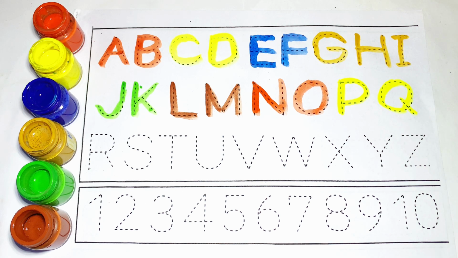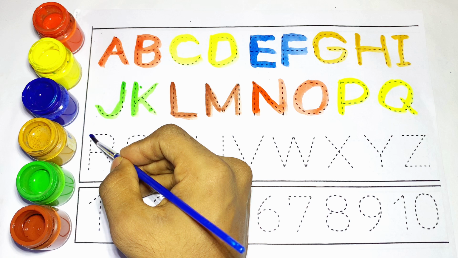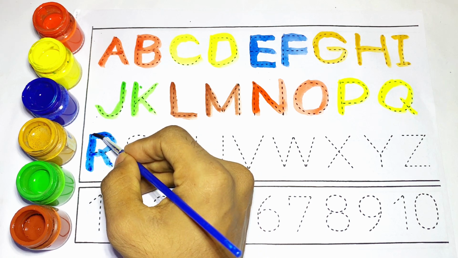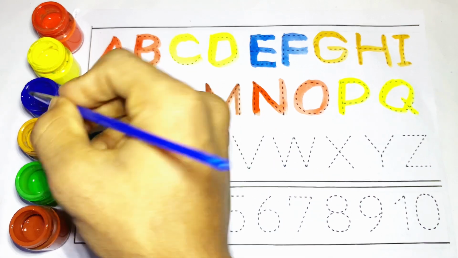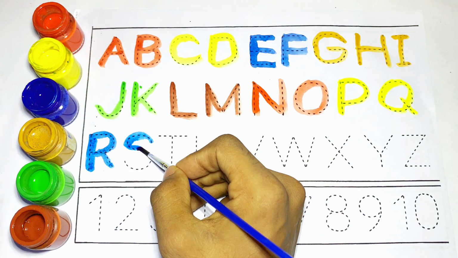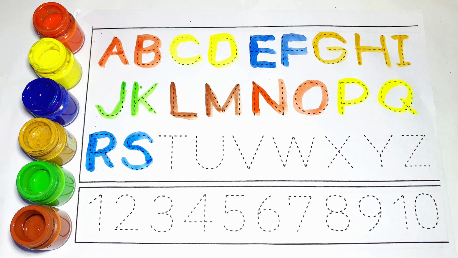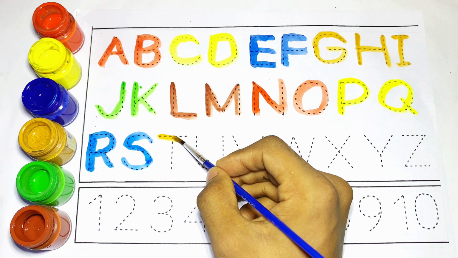Kids now draw R. R for rose, R for rice. The alphabets of R. And use blue color. Kids now draw S. S for sun, and again use blue color. Kids now draw T. T for teacher, T for tiger. The alphabets of T, and use yellow ochre color.